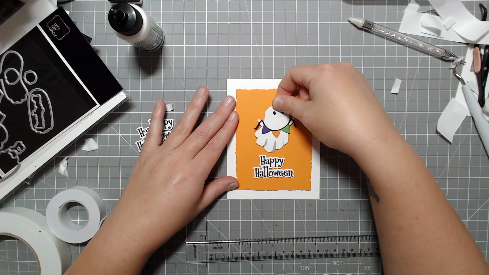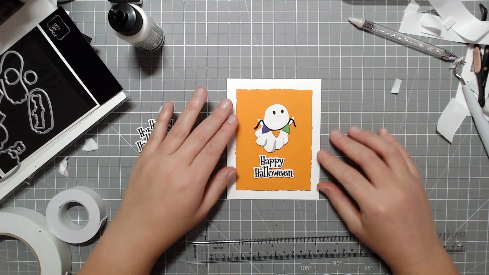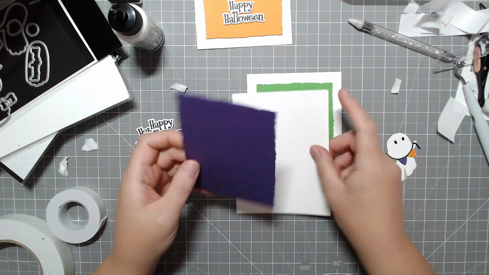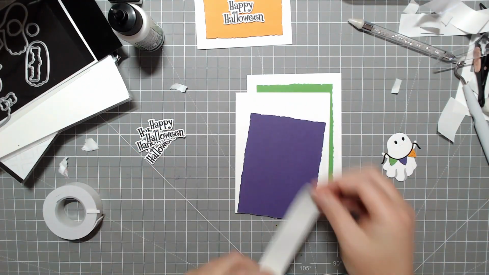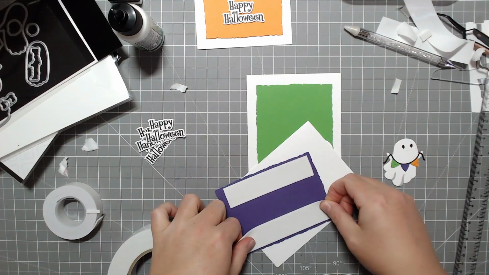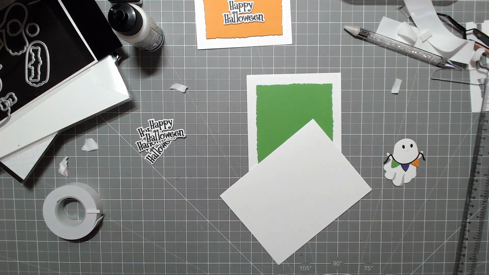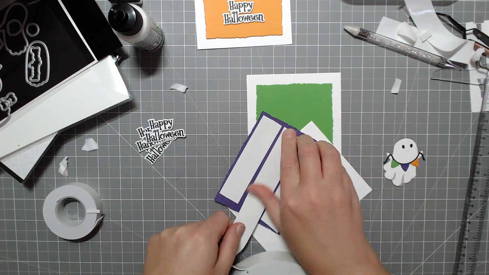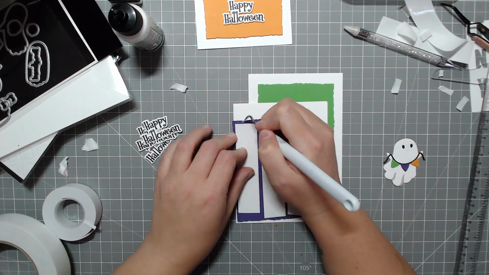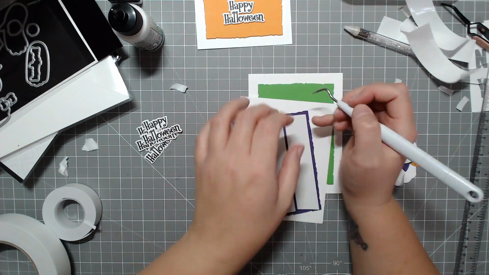I think my foam dots are a bit thicker than this, so they're probably 2.5 to 3mm. And this one's about 2mm thickness. And then again, the one that I'm using on these panels is 1mm thickness. So it just adds a little bit of height to the panel. And then we add extra height to the ghosts and the sentiments.